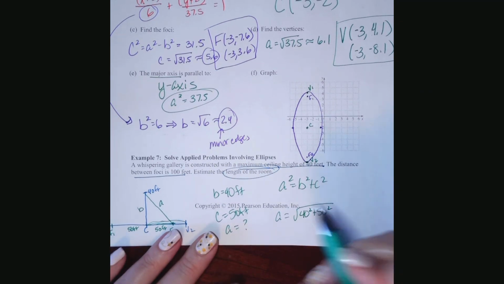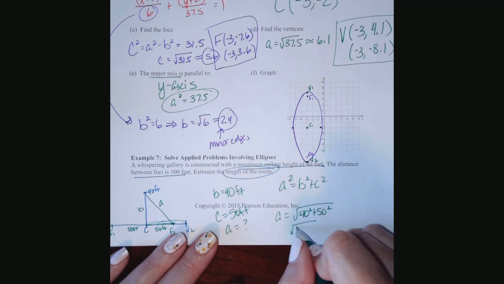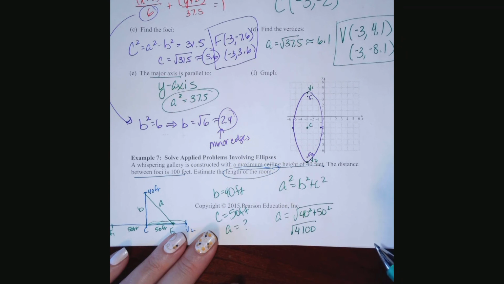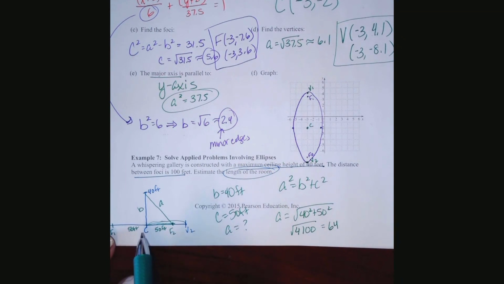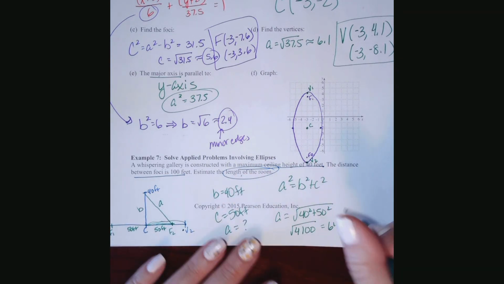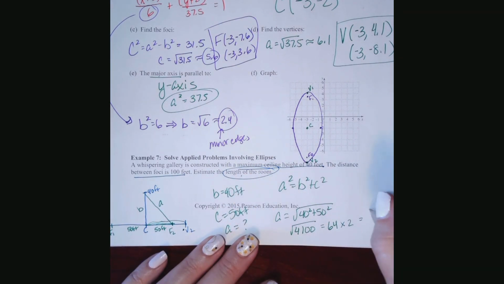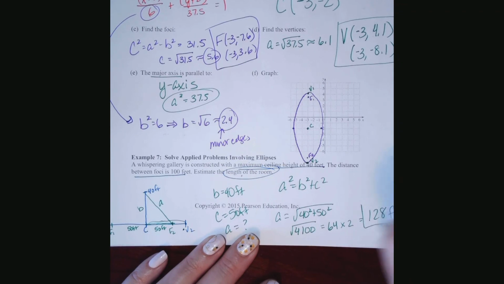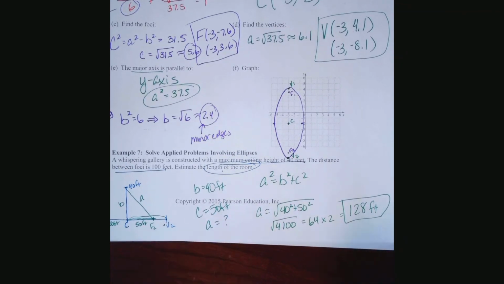If I plug that into my calculator, 40 squared plus 50 squared is 4,100. And the square root of that is 64. So the distance from center to a vertex is 64 feet, which means the length of the room is twice that. So my room would be 128 feet long. Make sure you don't forget to use units when we do the application problems.